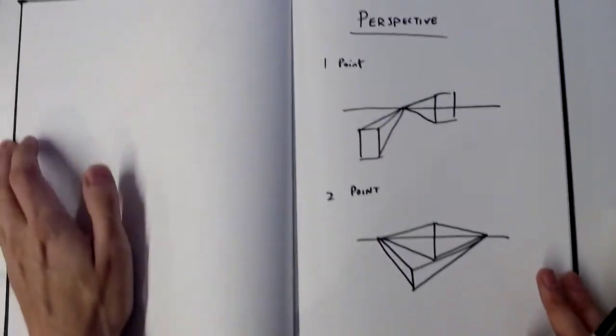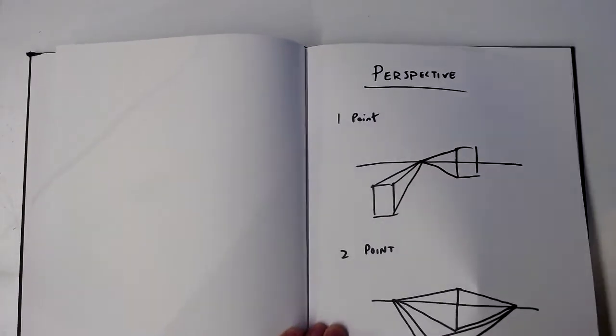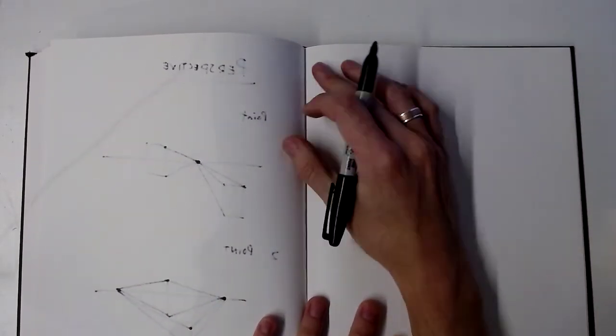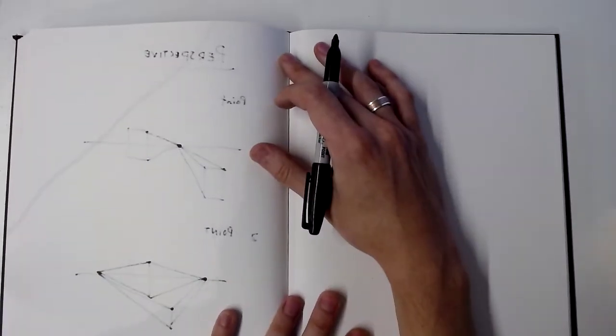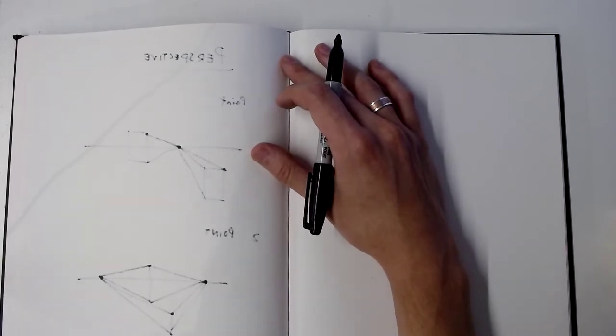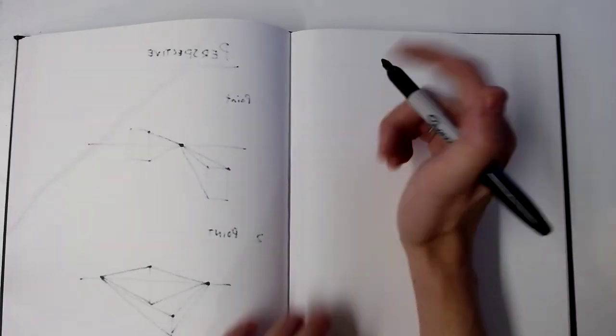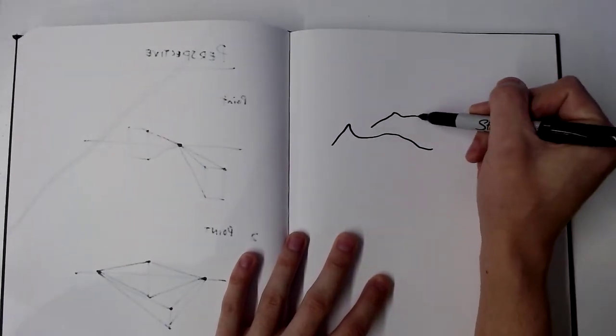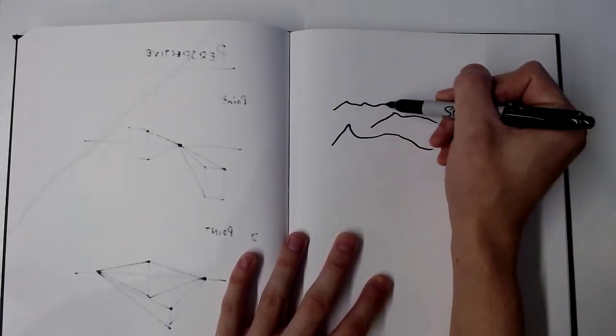We also have atmospheric perspective, which could be a little bit more important if you go into landscapes particularly. Let's say we have a mountain range here, and a mountain range here.